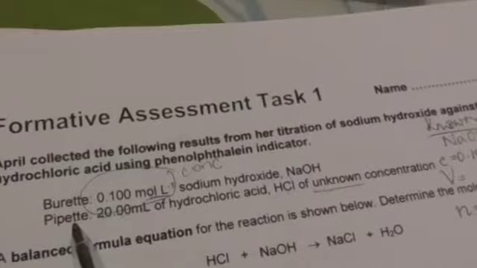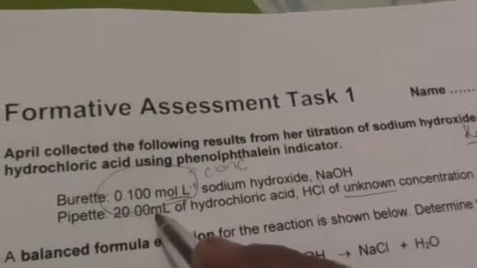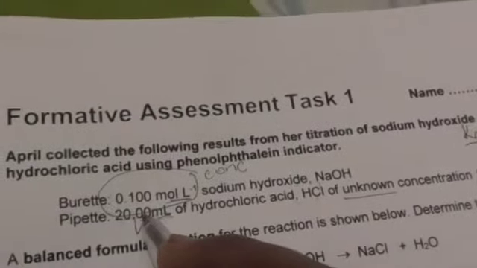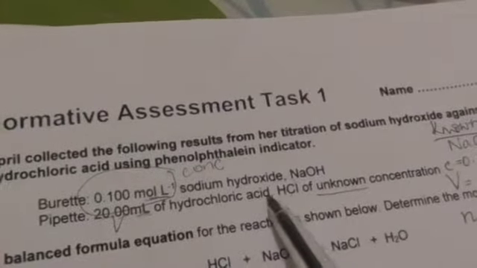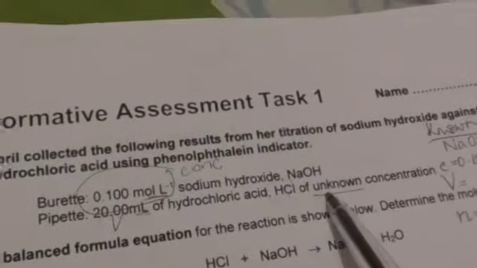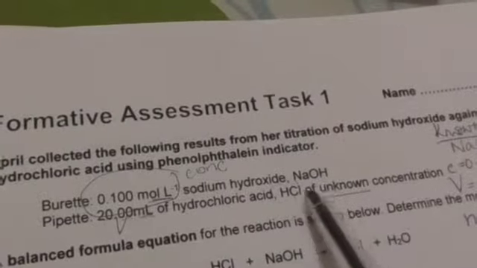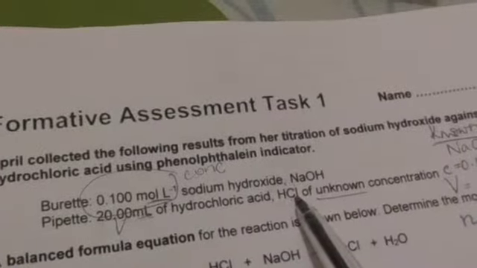Then they've said that the pipette had 20 milliliters of hydrochloric acid. So milliliters or liters, immediately you know that that's volume. And this time it's for the other chemical, hydrochloric acid. But what you don't know is its concentration. So really the whole experiment is trying to find the concentration of hydrochloric acid.